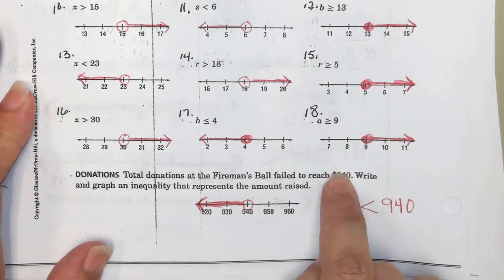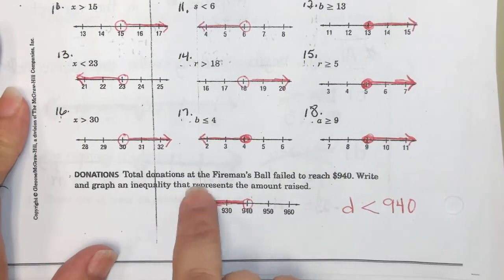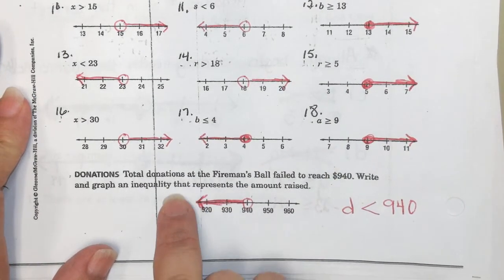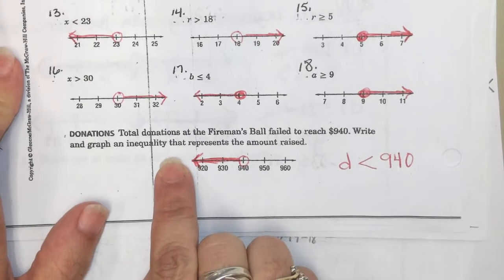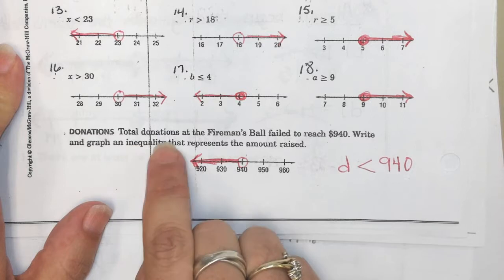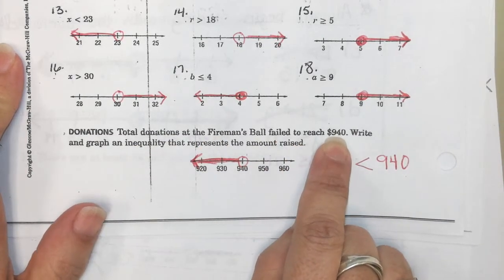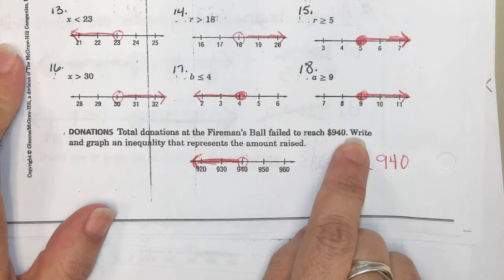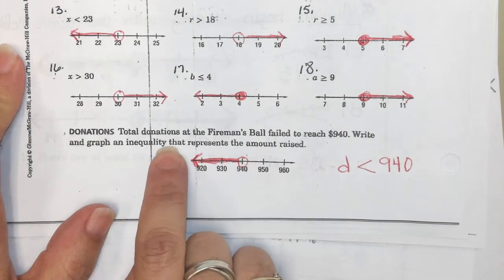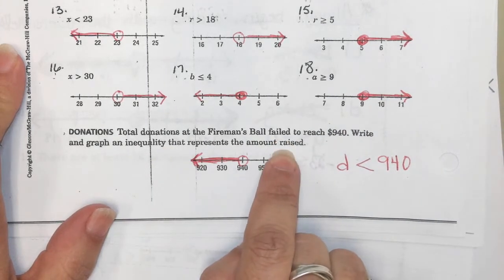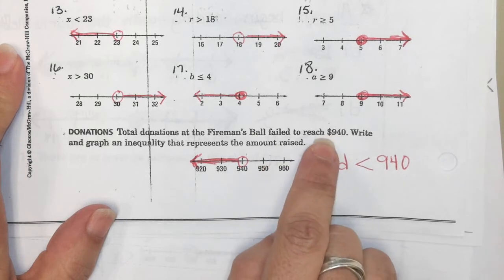Now, checking the last one. Guys, all this is what we did on Monday and Tuesday combined. Here's the deal with this one. It says total donations at the Fireman's Ball failed to reach $940. Write and graph an inequality that represents the amount raised. This is a big deal for Friday's test.